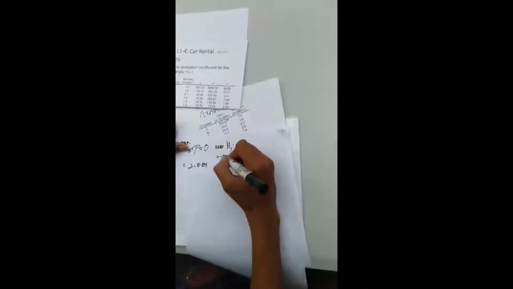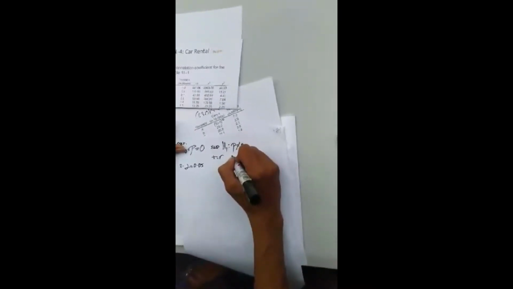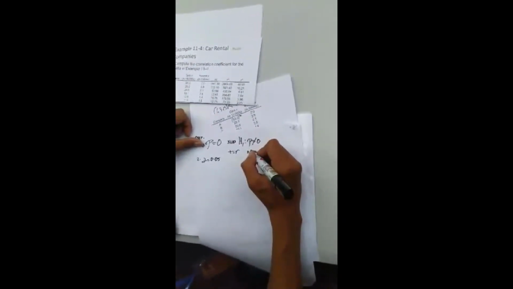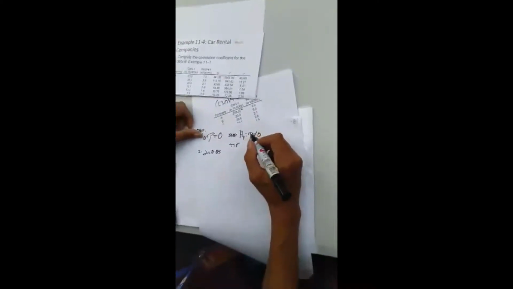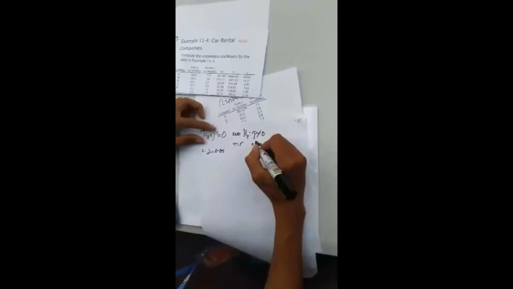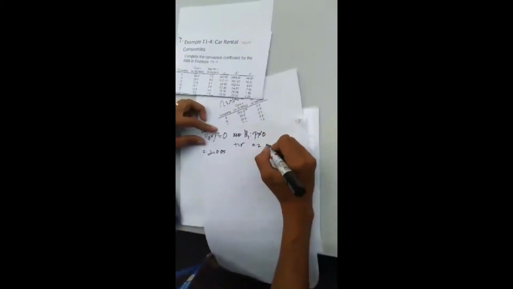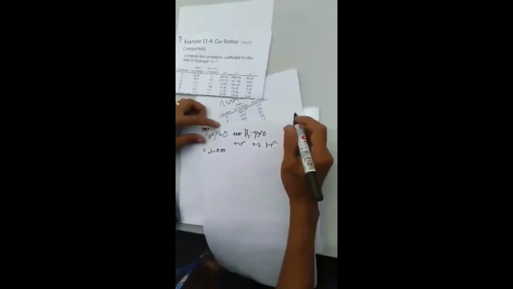t equals to R, then meron po ditong number of the companies minus 2 over 1 minus R squared.